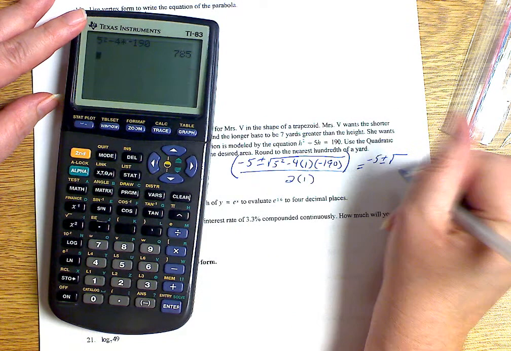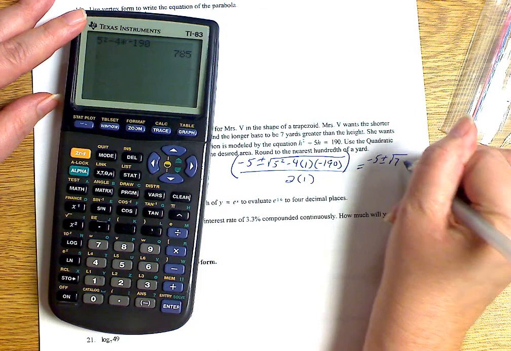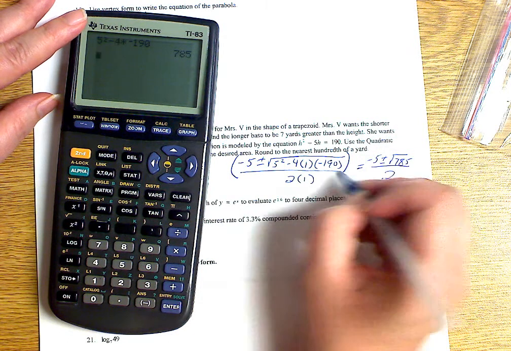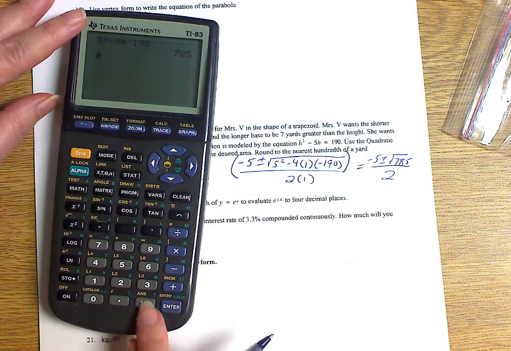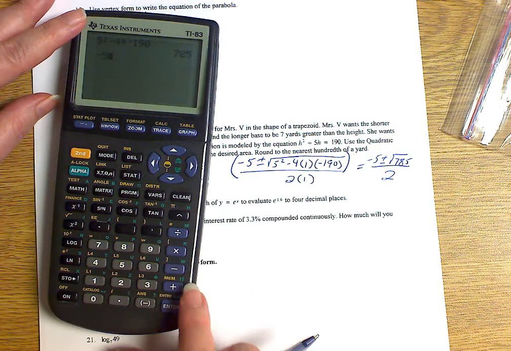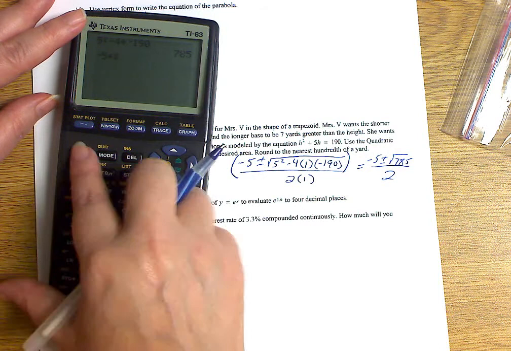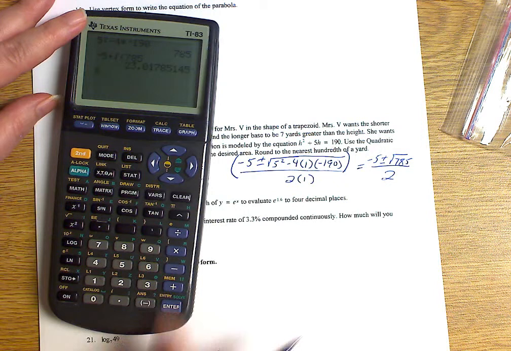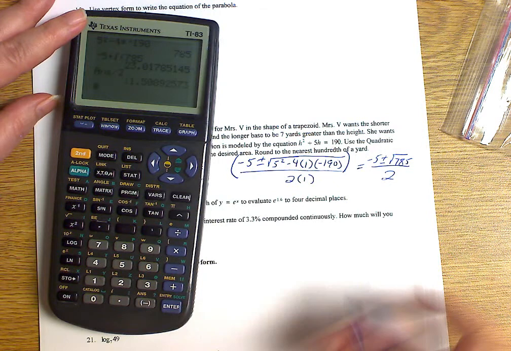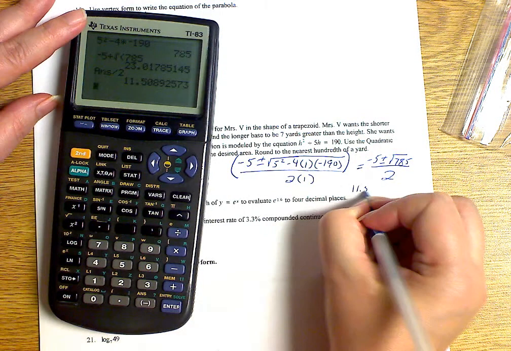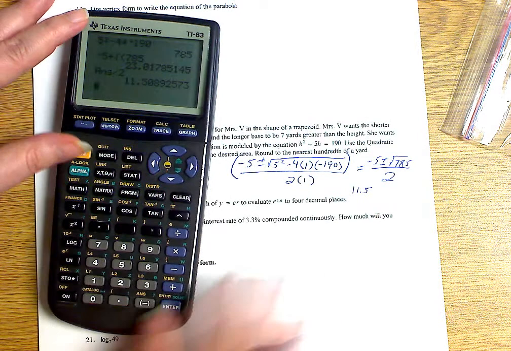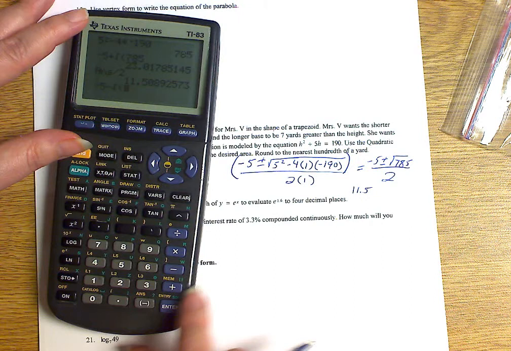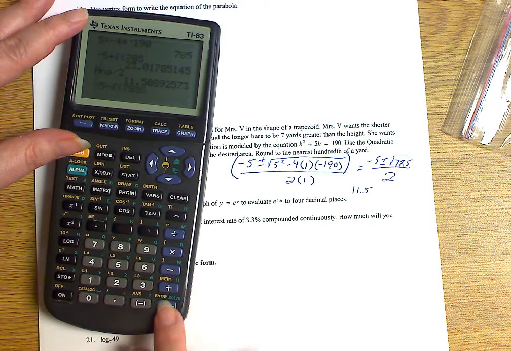A lot of people forget those parentheses. How I do it is negative 5 plus the square root of 785, enter, then divide by 2. So I get 11.5, and then we have negative 5 minus the square root of 785, enter, divided by 2.